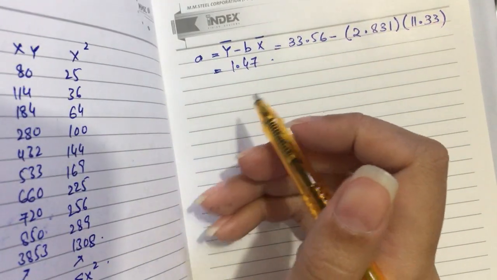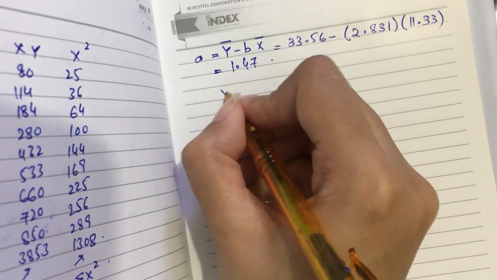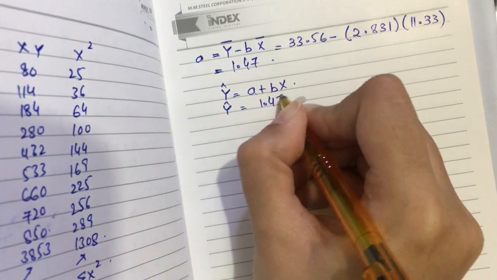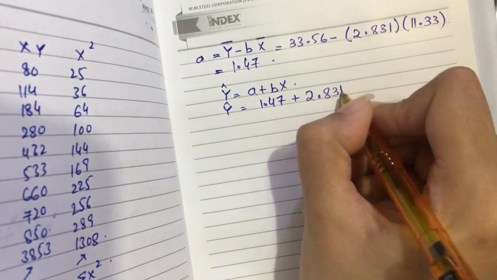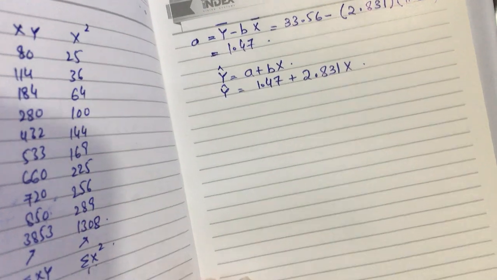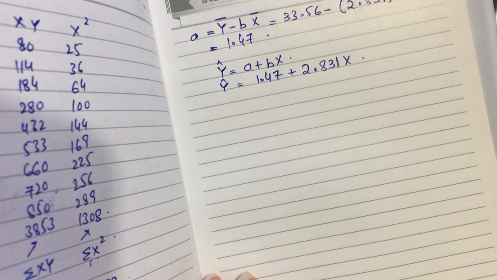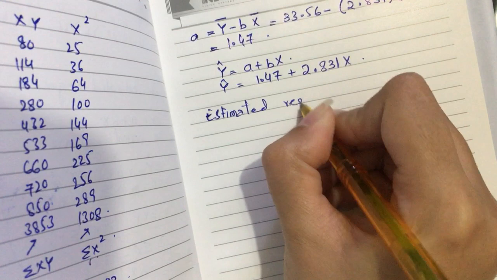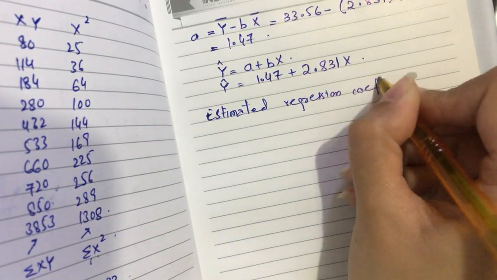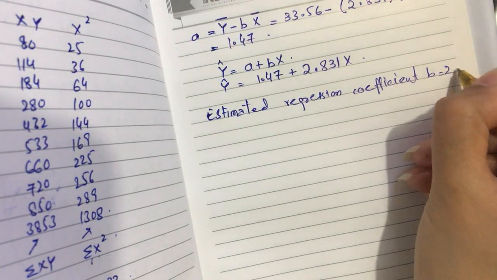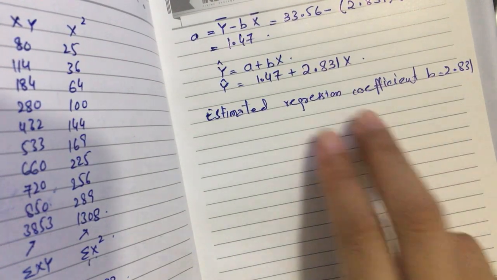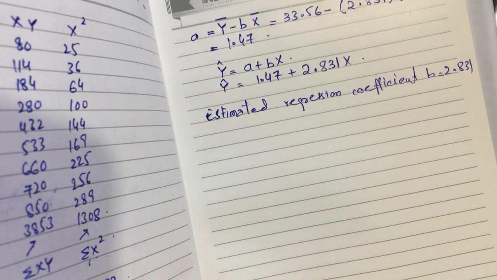So putting all the values in the estimated regression line of y on x, that is y equals a plus bx, that is y equals 1.47 plus 2.831x. So this is the estimated regression line of y on x, and the estimated regression coefficient b is 2.831, which indicates that the value of y increases by 2.831 units for a unit increase in x. So that is the answer to the question here.